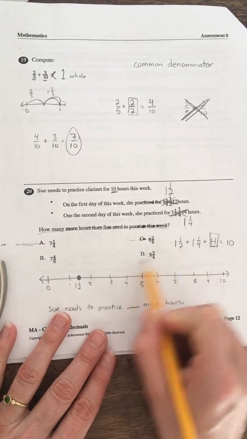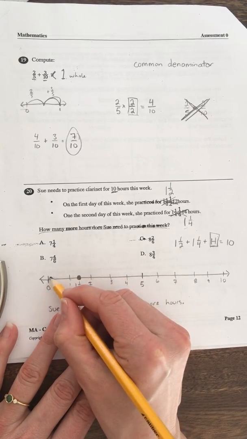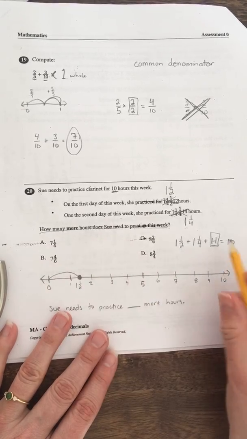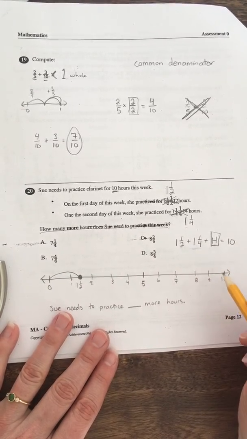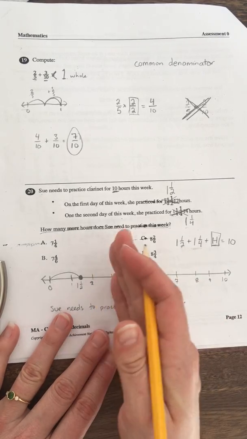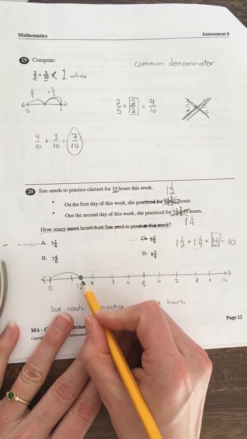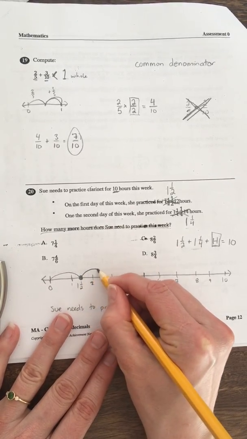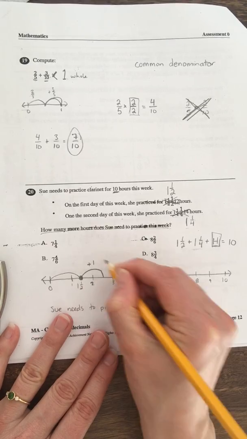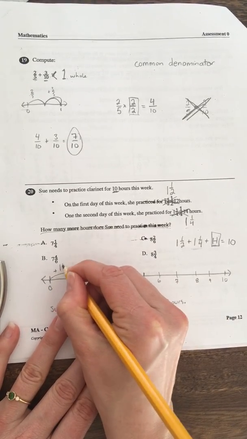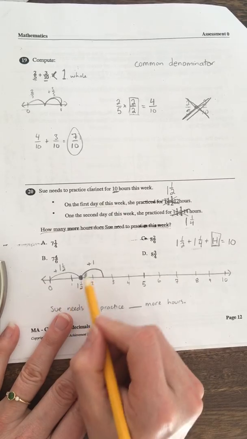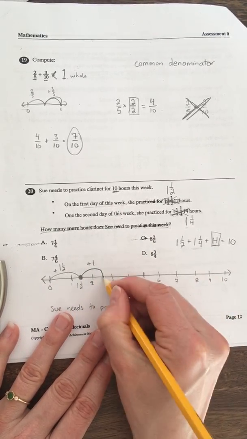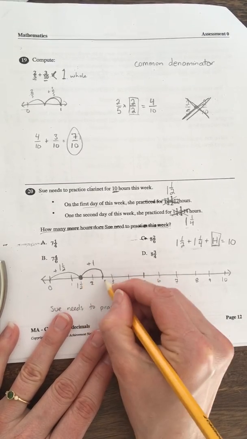So first, after she did 1.5, like she already kind of made this jump, right? She's already practiced that much. Check. Then she did another 1 1/4 hour. So I need to add that first before I figure out what the rest of it's going to be. So first I'll add the 1 whole. That one's an easy jump to make, right? So then that gets me to, if I add plus 1, this was plus 1.5. That's her first day of the week. So that gets me to 2.5. Because 1.5 plus 1 is 2.5.